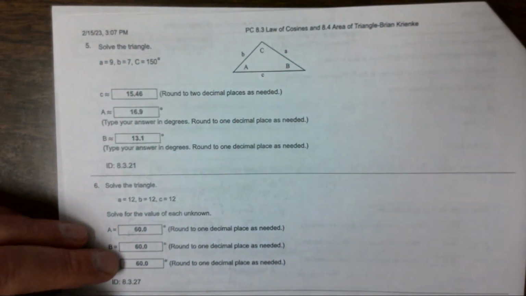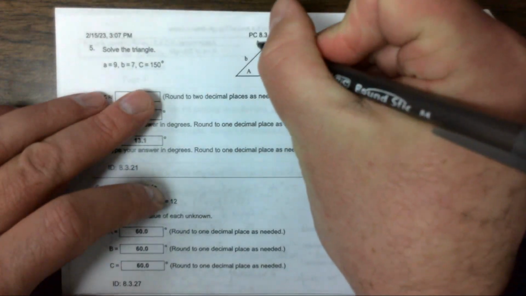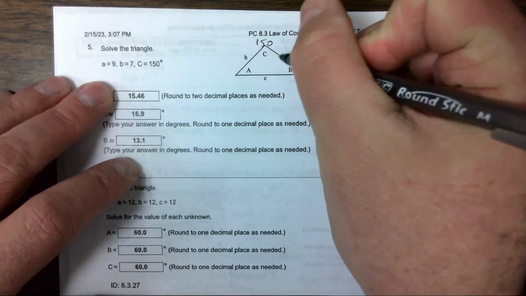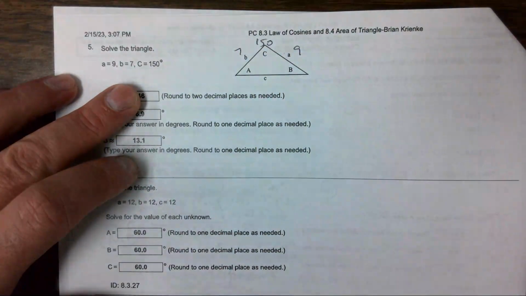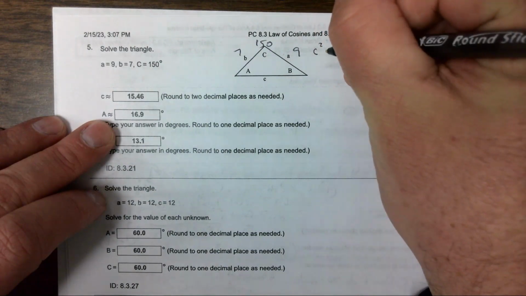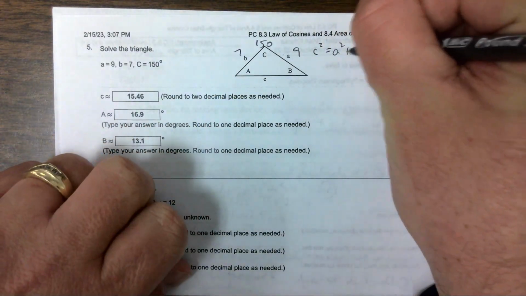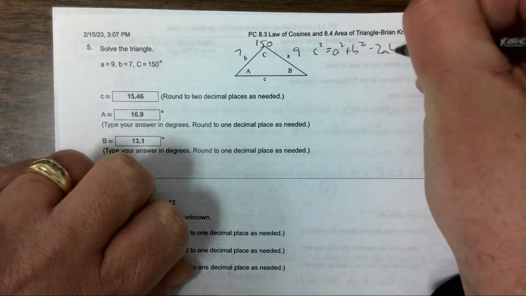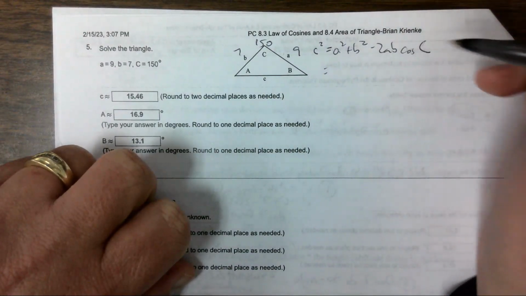Number 5, this time we know capital C is 150, little a is 9, and little b is 7. So we're going to do our law of cosines. C squared equals a squared plus b squared minus 2ab cosine C. I usually start with writing the formula, and it does get into a habit.